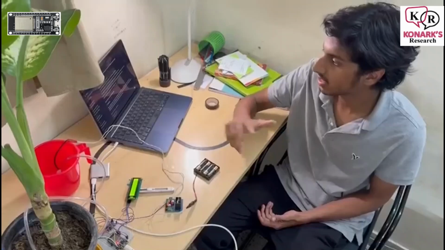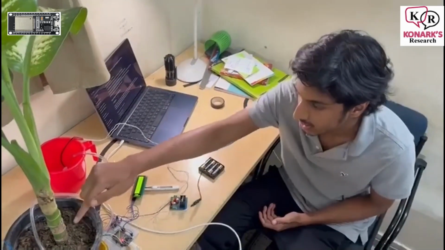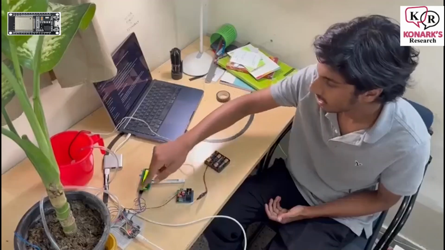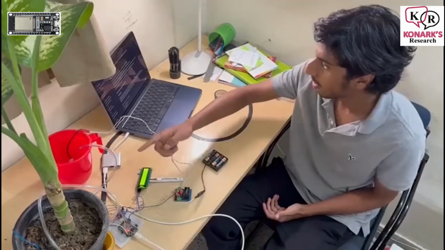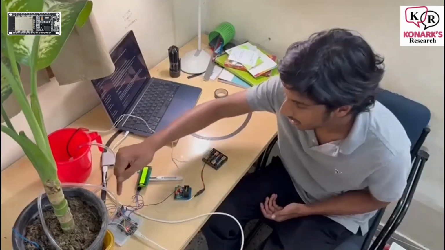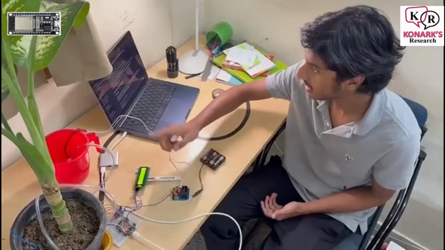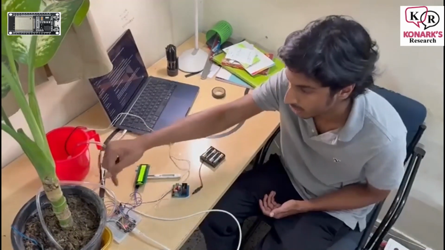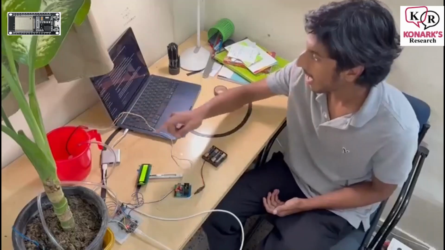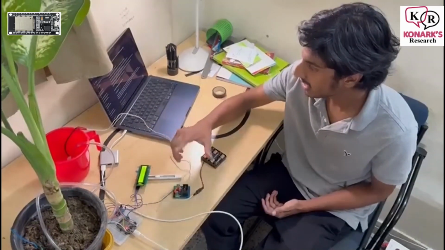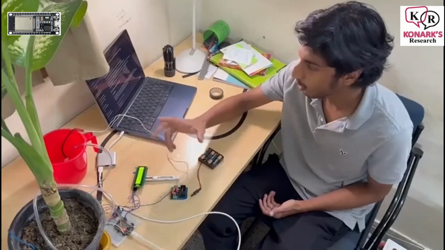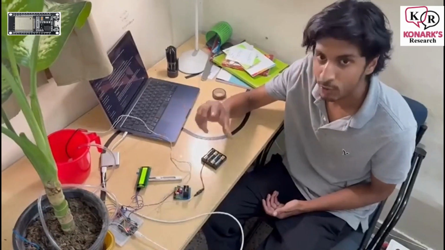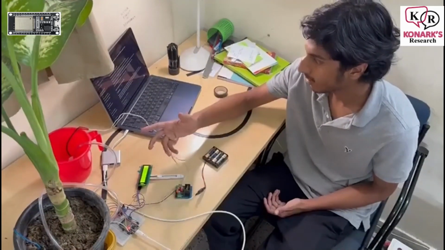So here's how everything is connected. The soil moisture sensor is connected to the ESP over here, and the LCD panel is connected to the I2C. The motor driver, which is here, is connected to one of the digital outputs of the ESP and controls the water pump over here. And the level shifter ensures the signals are safely transferred between different voltage levels. And all components are powered via a 5-volt battery pack.